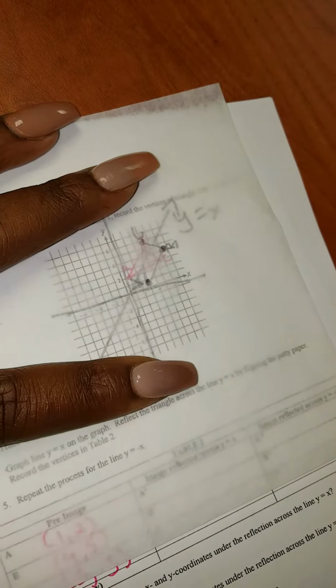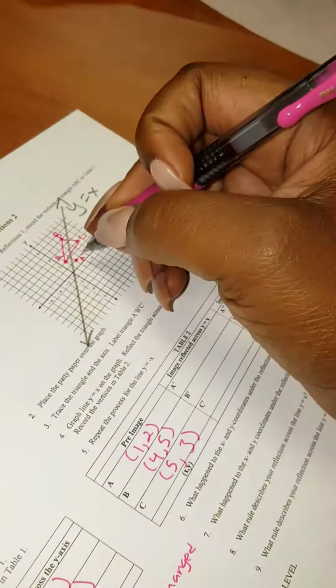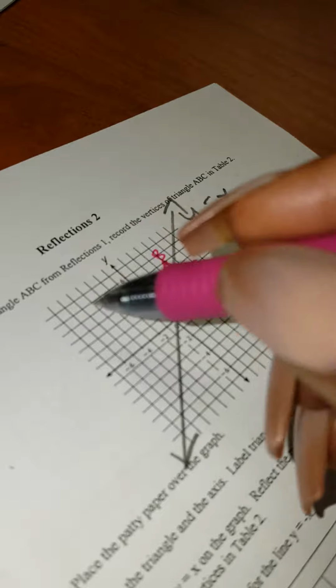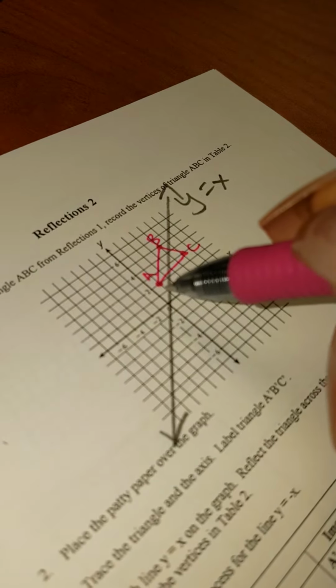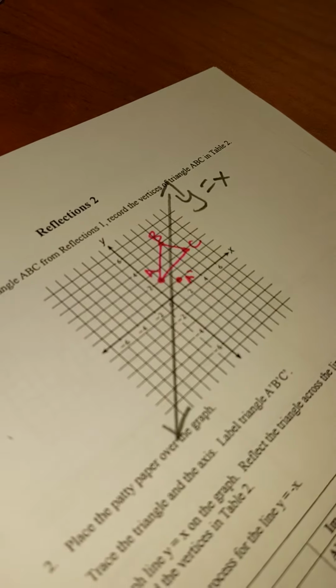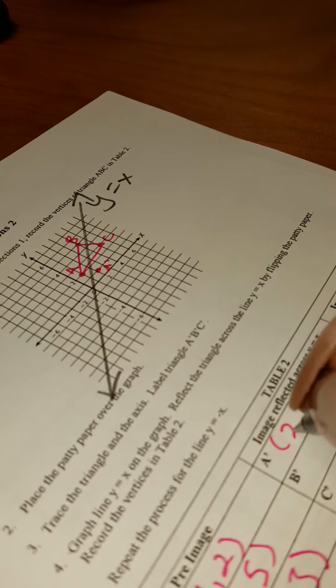So now where is A prime? A prime is 2, 1. If you see, it's half away from y equals x, half away in the other direction. So 2, 1. Where is B prime? It's not at 4, 5. That means it wouldn't have moved.